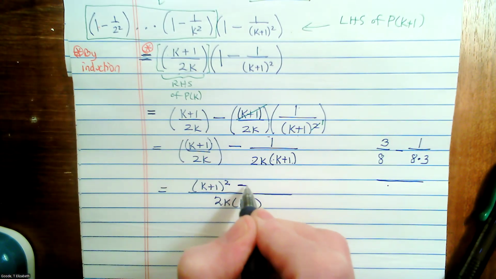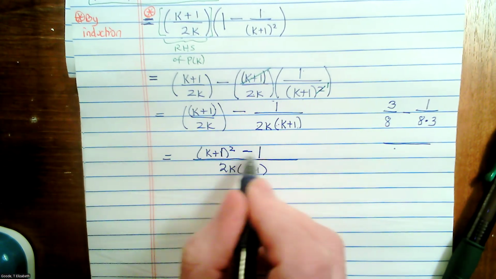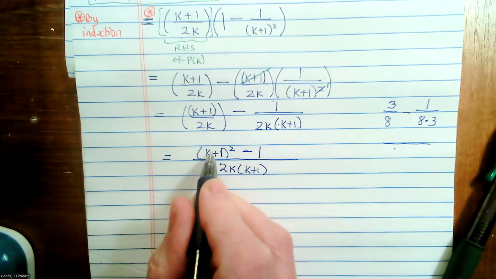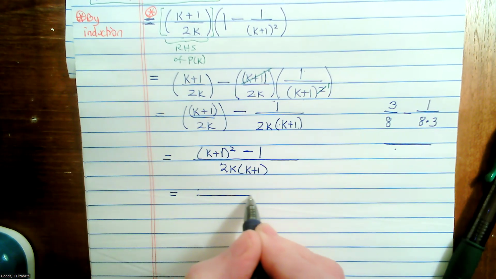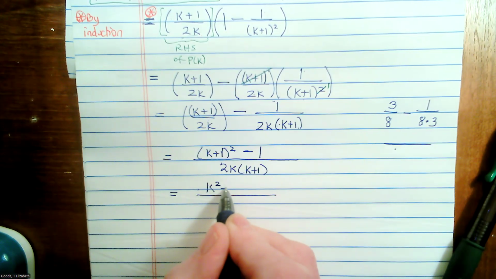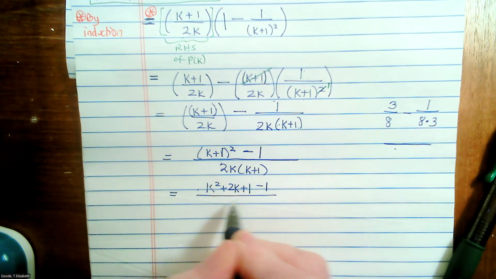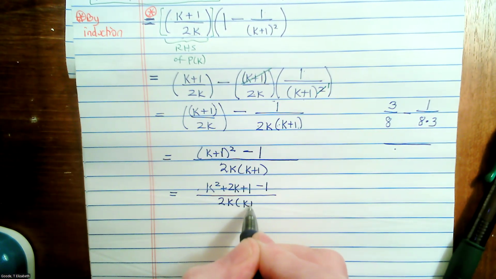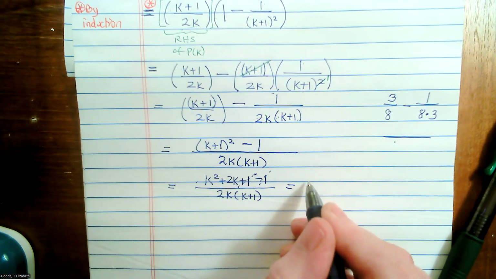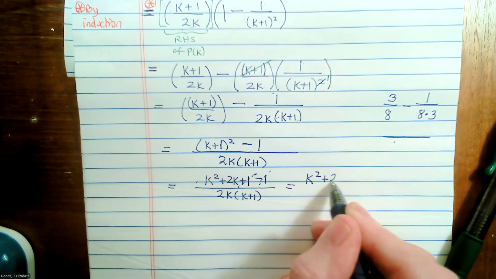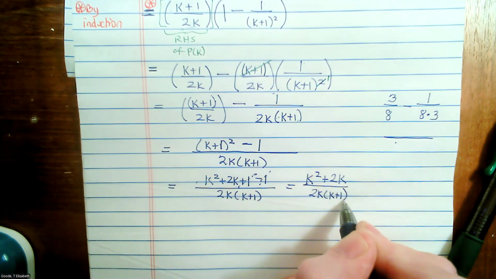But the thing is, I think they probably even expand this and cancel the plus 1 and the minus 1. Because if you expand k plus 1 quantity squared out, like we can't cancel this with that. But if we expand the numerator, that's k squared plus 2k plus 1, right? Minus 1. And down here we have 2k times k plus 1. So the plus 1 and the minus 1 cancel, right? So up top we have k squared plus 2k. On the bottom we have 2k times k plus 1.